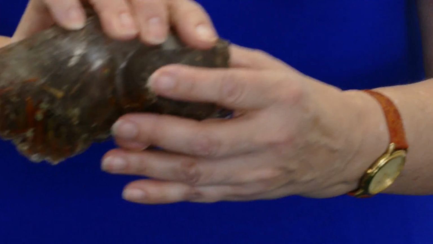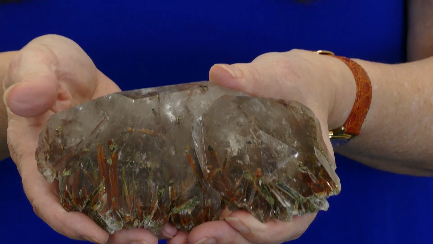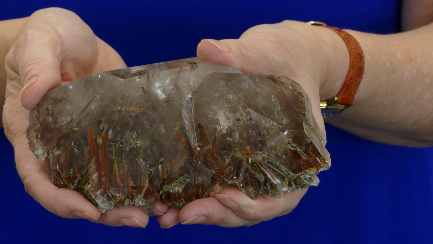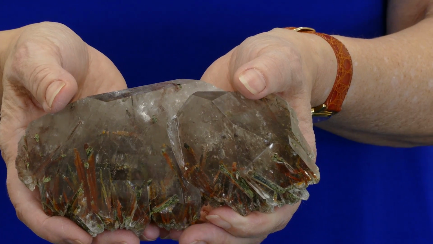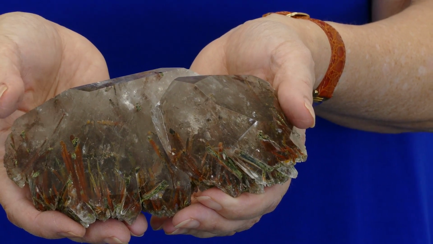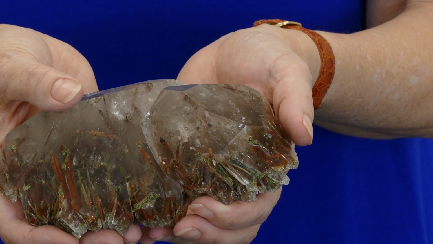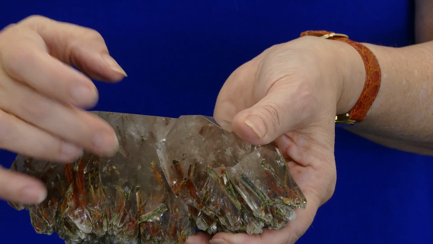Now, the thing with epidote is it's an inclusion in quartz. So this quartz has epidote included in it. And it's the green needles in this quartz that are the epidote. Sometimes people mistake epidote, and I've done this, you mistake epidote for tourmaline in quartz, and it's not. It's epidote. It's not less valuable. It just does something different. So that's epidote in quartz.